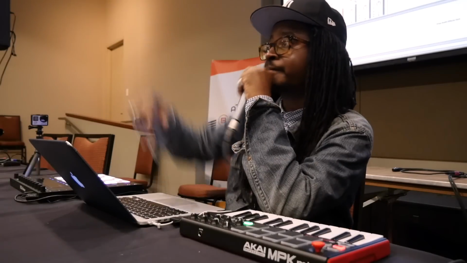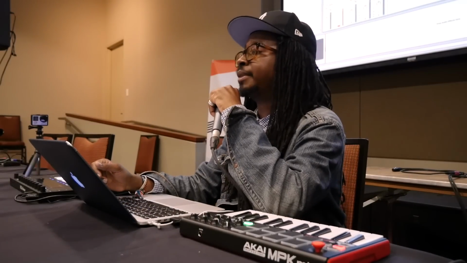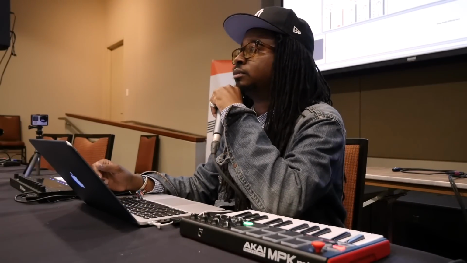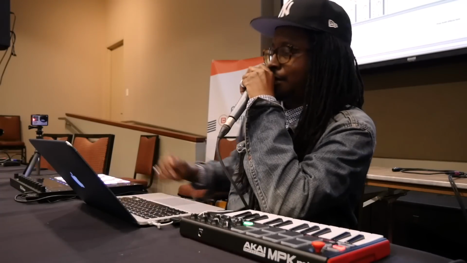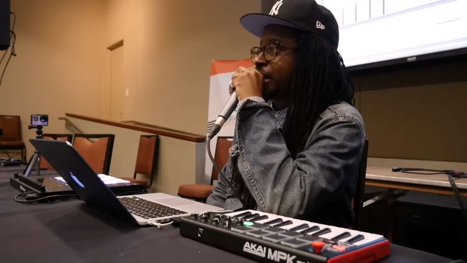Okay, question in the back. Say I got what I want, but I've heard it 1,000 times and I don't want to work with it no more and I want to move to something else, but I still like it. Can you save that preset and come back to it? Very, very good question. So can you save the preset?